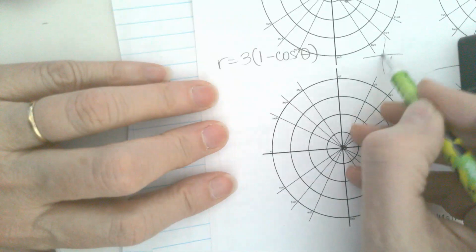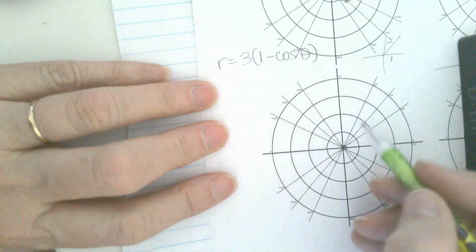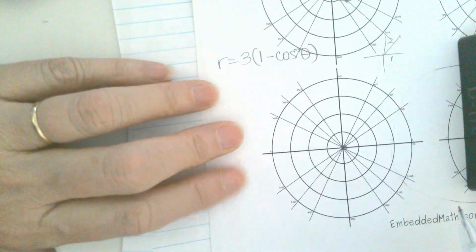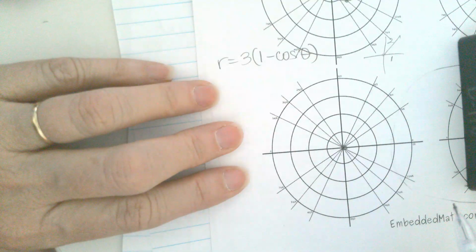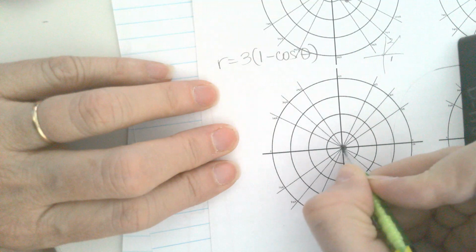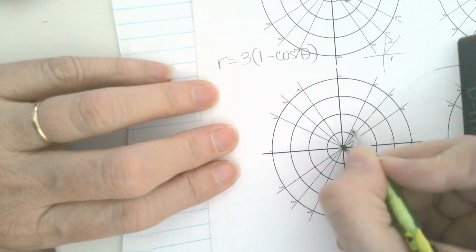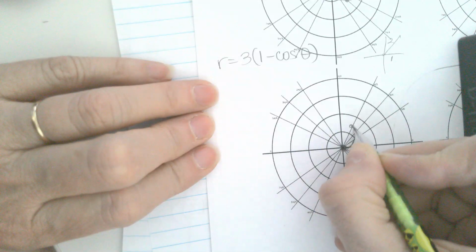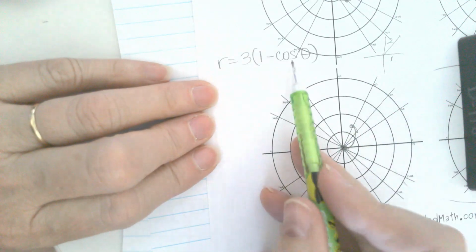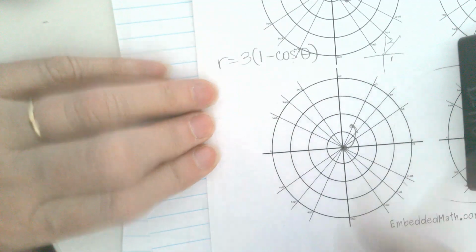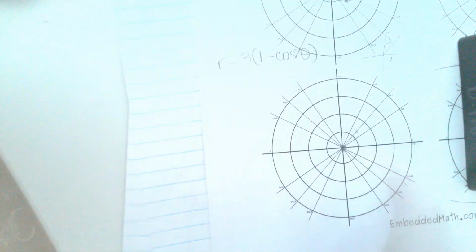The adjacent is 1, the hypotenuse is 2. Cosine is a half. What's 1 minus a half? Positive 1/2. 3 times a half would be 3 halves, right? So we're starting here. We're getting these decimals, but then we're going to have 3 halves. What happens at pi over 2 where cosine is 0? What's 3 minus 0? 3.